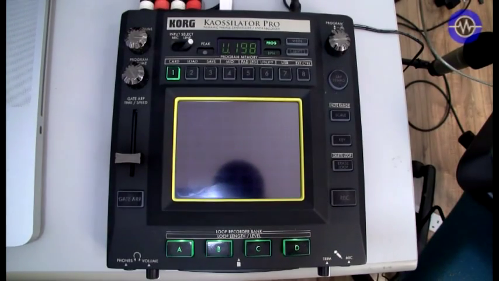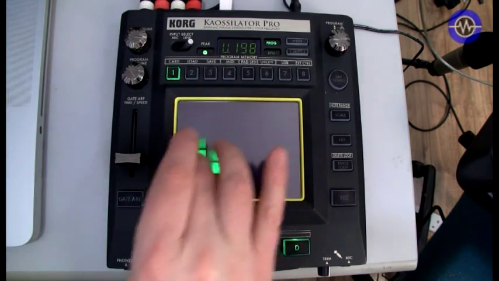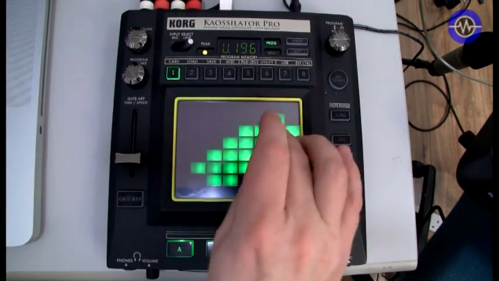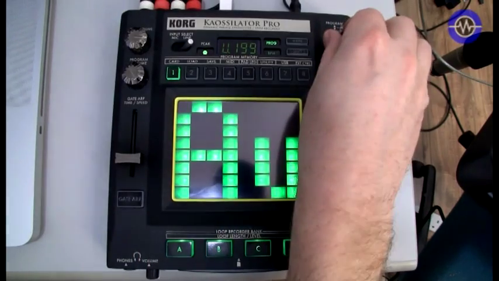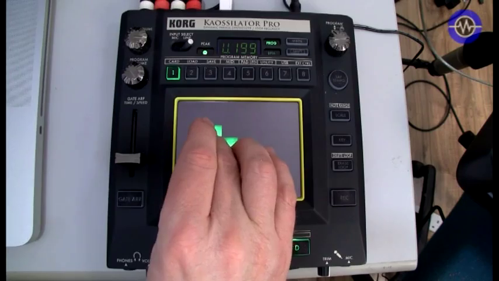This bank also includes 3 or 4 external audio processing effects, sort of along the lines of the Kaoss Pad. There's a filter, a delay, a pitch, and a little looper.